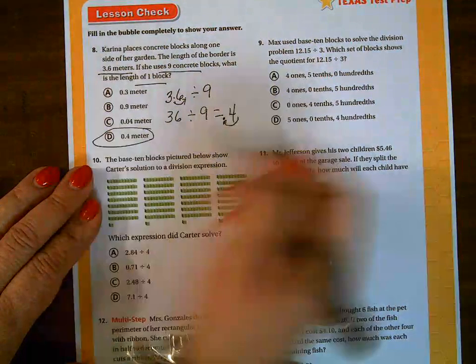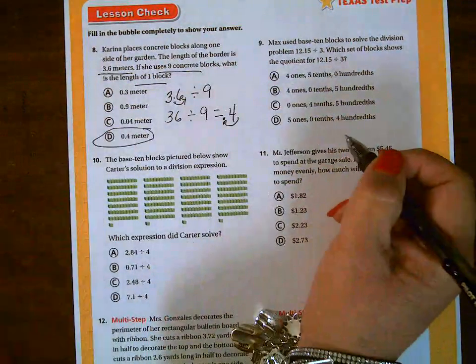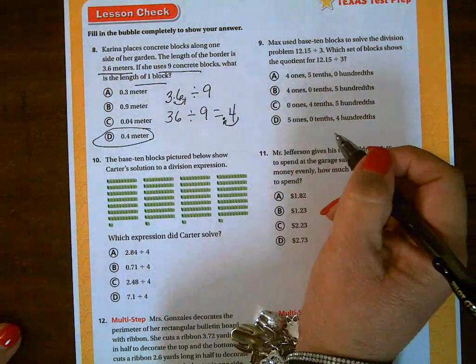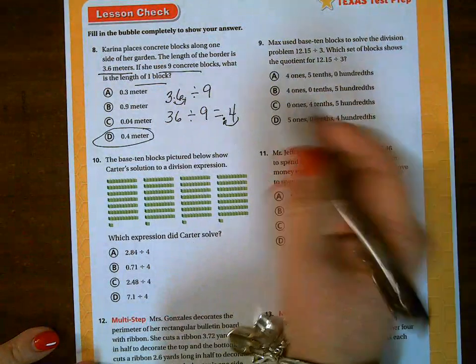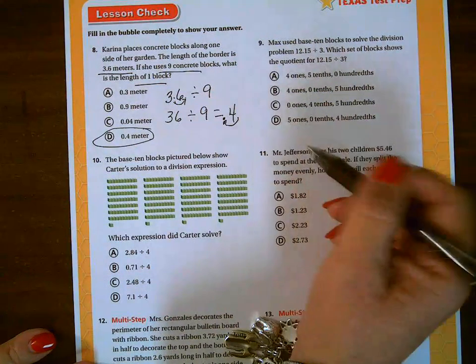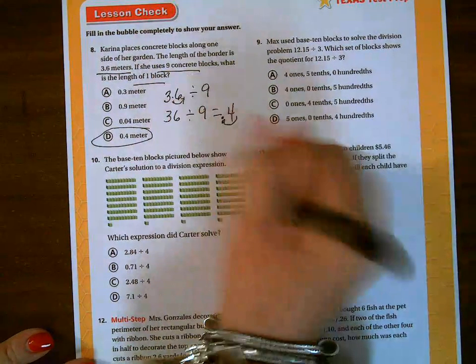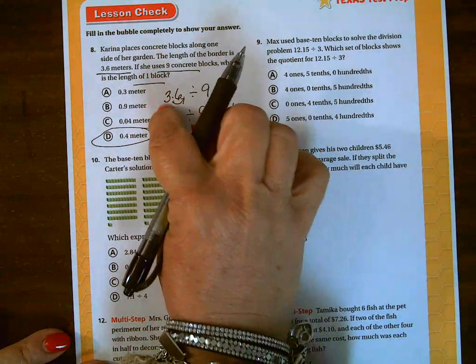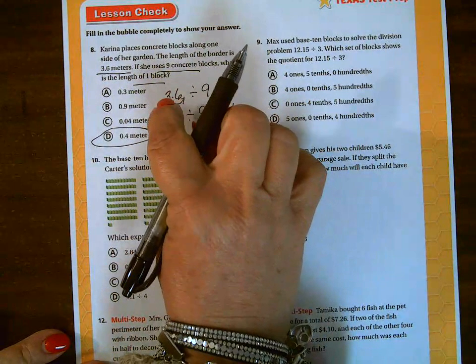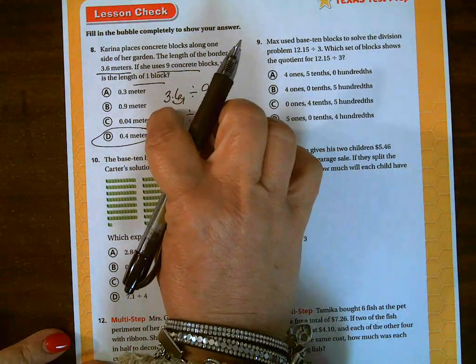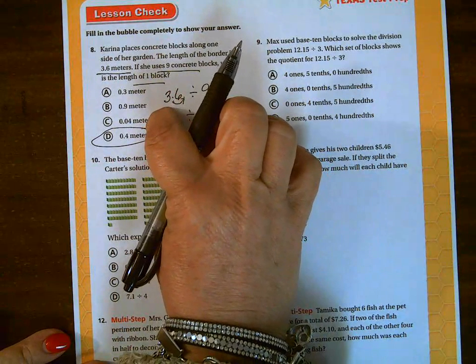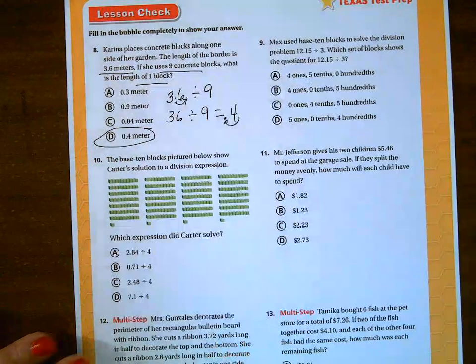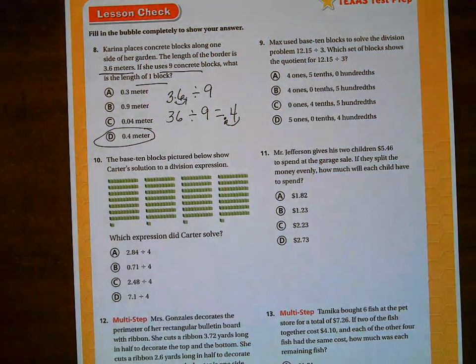If you're needing to draw it out, you can. Remember, you're going to have 9 groups, though, so make sure that you're drawing out 9 groups. And then this one here will have to be broken up into 30 tenths, because you're going to have 10 tenths in one whole, and you have a total of 3 wholes. All right, very good.